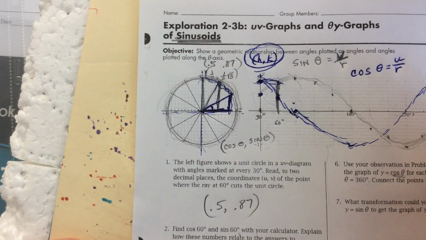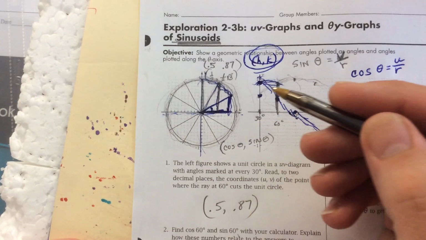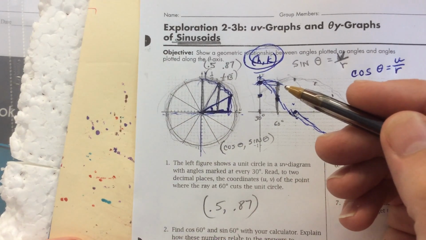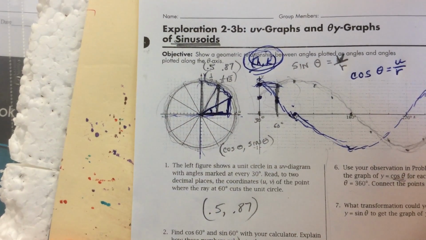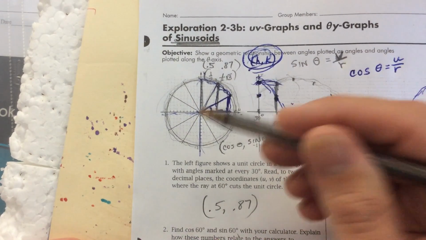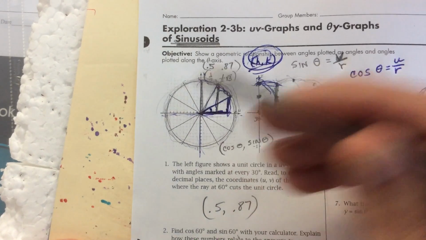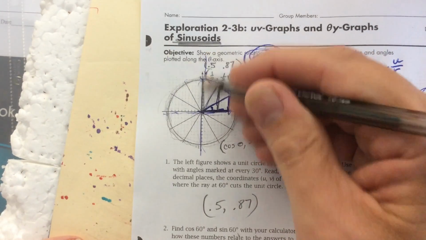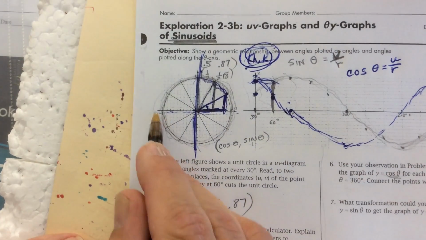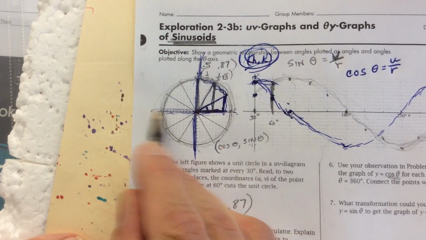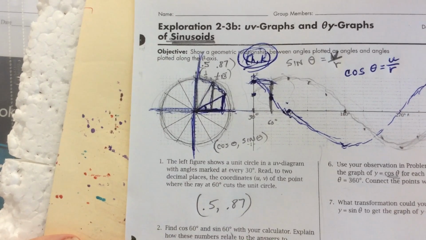So if we used H and V, that would be kind of weird on two levels. First of all, we've already used H for something else. And second of all, XY, YZ, we always seem to use letters that are right next to each other. So UV seems like a reasonable thing.